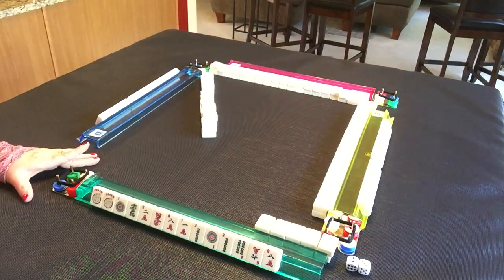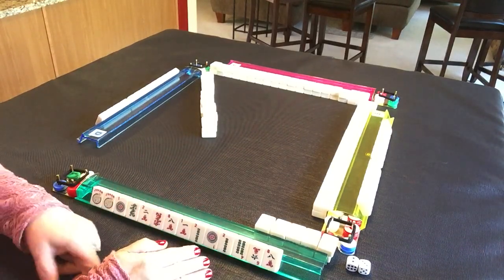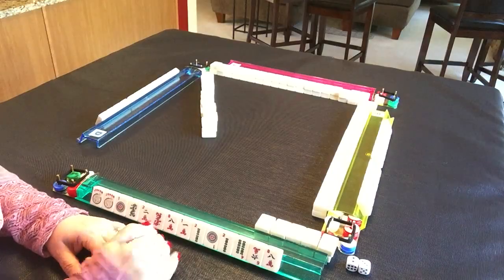So that is how you do the Charleston all the way through. When the Charleston is stopped after that compulsory Charleston, right before the optional, then the fresh inbound tiles are mixed and built into the wall just as normal.